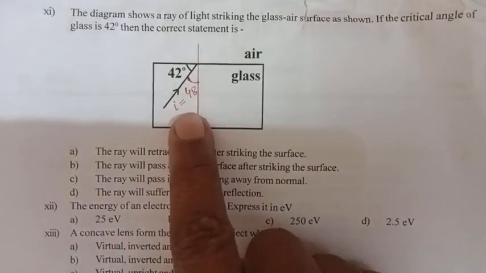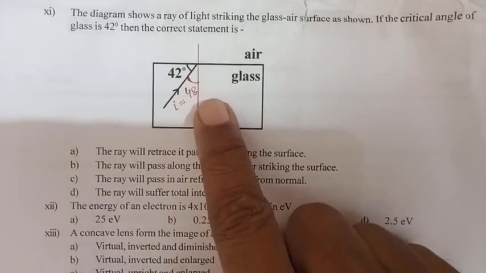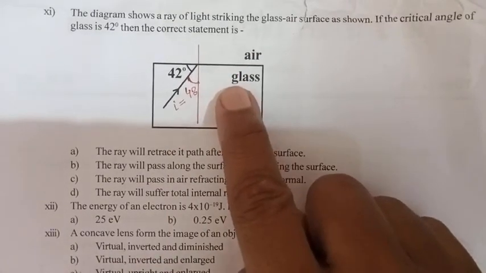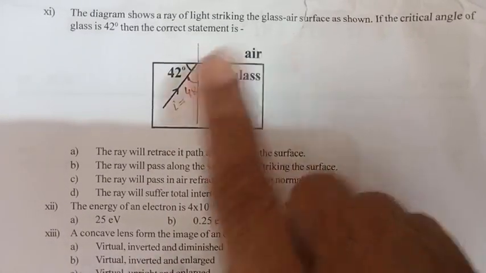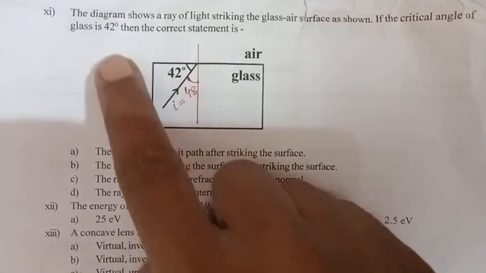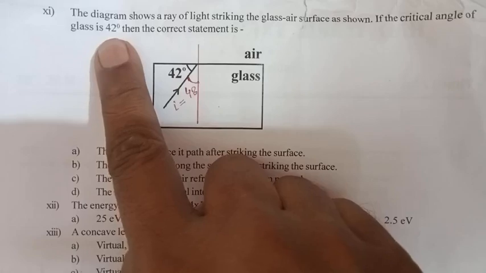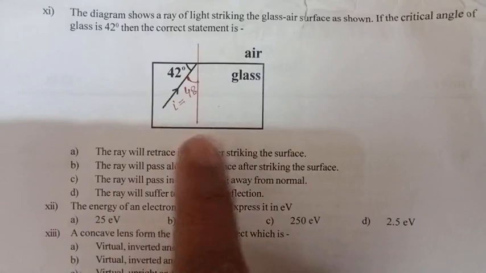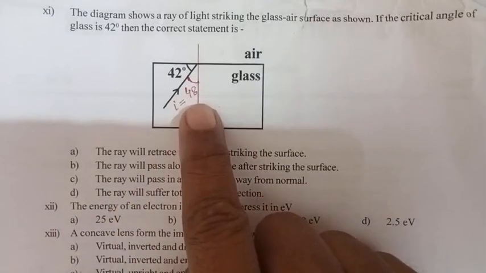The angle of incidence is equal to 48. Now here you can see the ray is traveling from glass to air, which means it is traveling from denser to rarer, and the angle of incidence, 48, is exceeding the critical angle. So both the conditions for total internal reflection are being satisfied at this point.